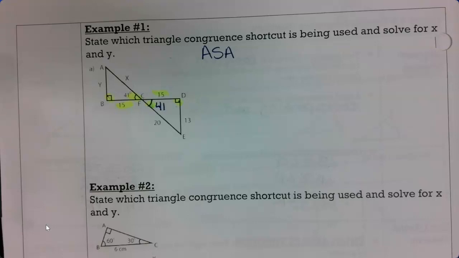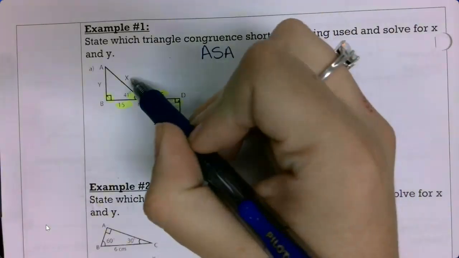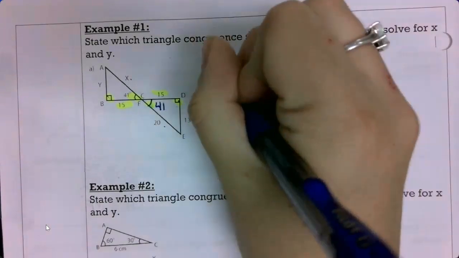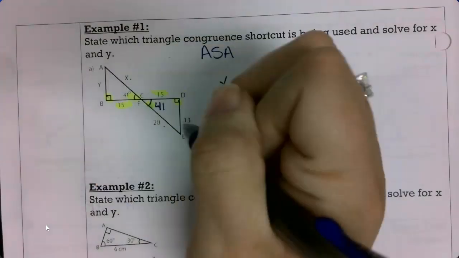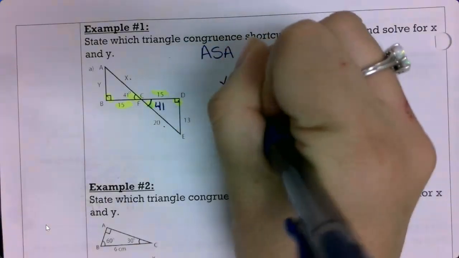Then I just need to go ahead and solve for my matching sides. My hypotenuse here is x, and my hypotenuse here is 20. So this one is x equals 20. And then my other leg is y and 13. So y equals 13.